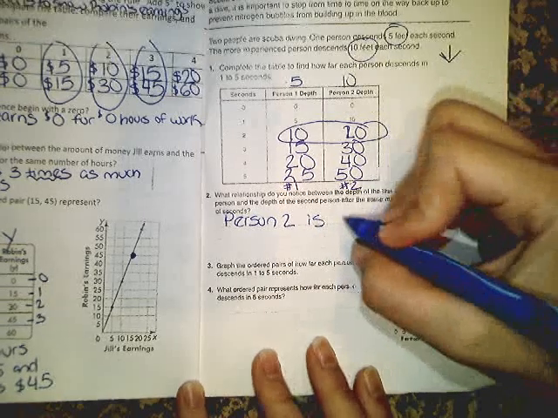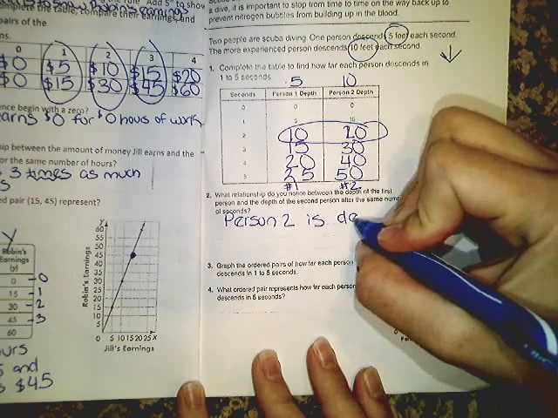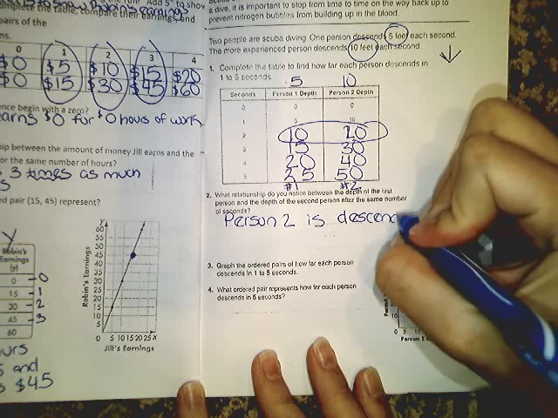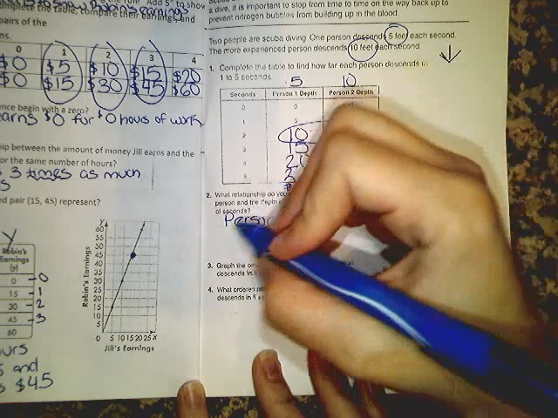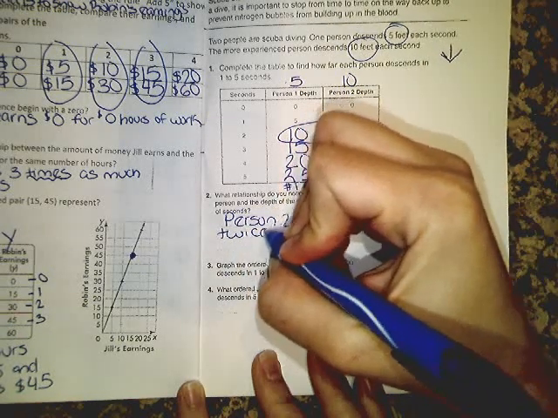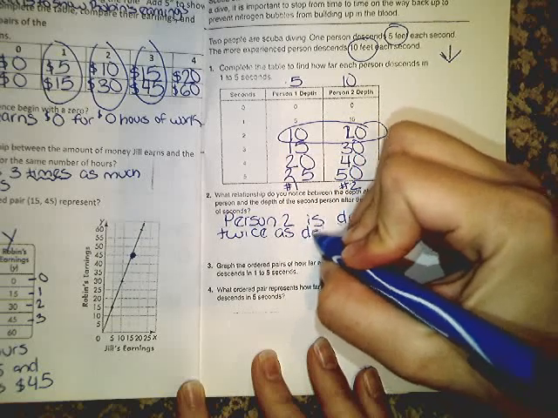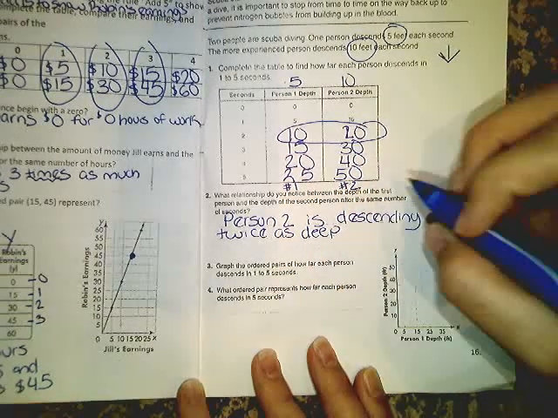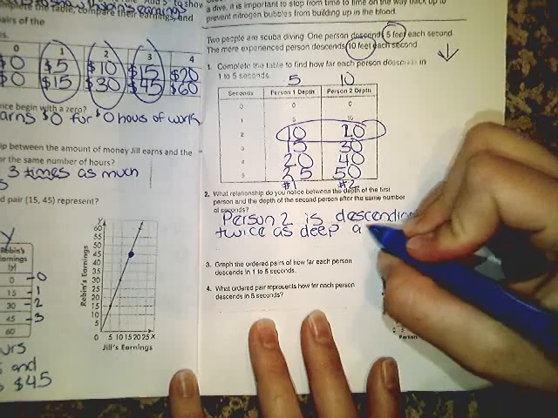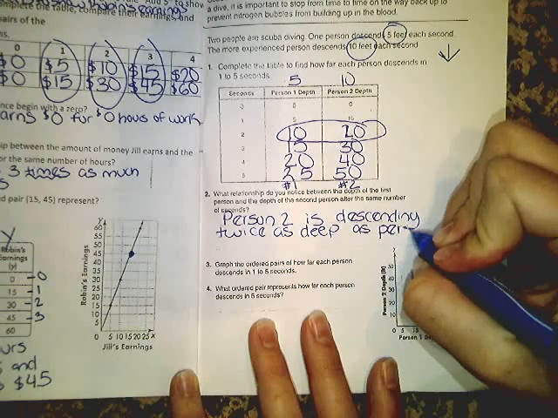So if you said something like person 2 is descending twice as deep as person 1, that's correct. Something where it's saying person 2 is descending faster, or excuse me, not faster, but deeper than person 1, you're correct. Then they wanted you to graph the ordered pairs to show.